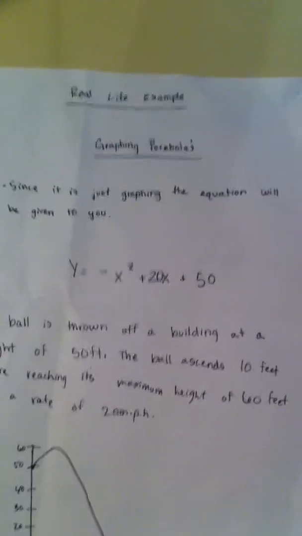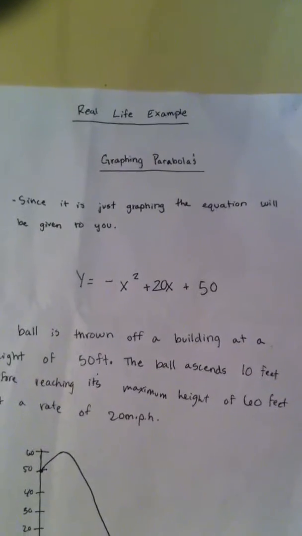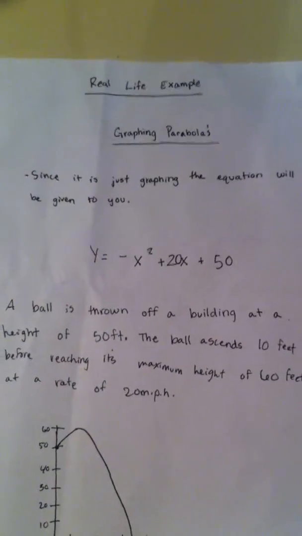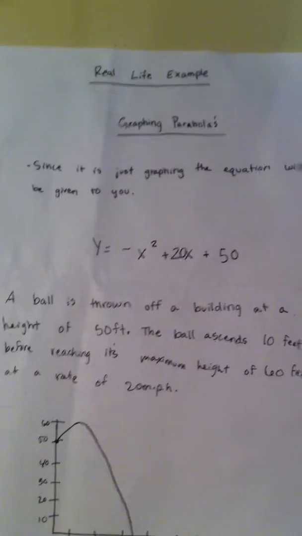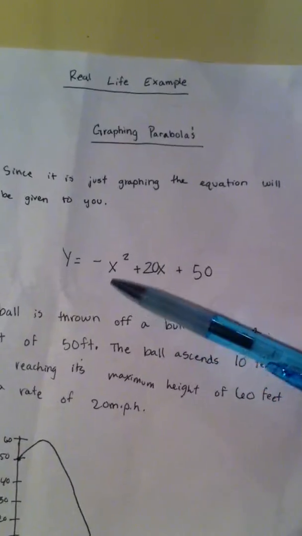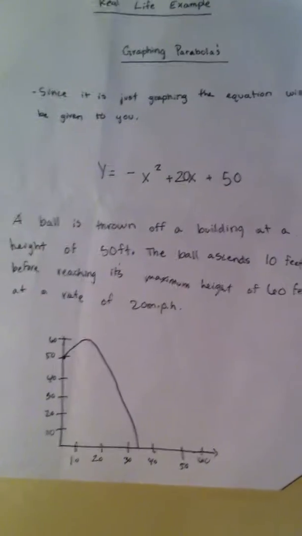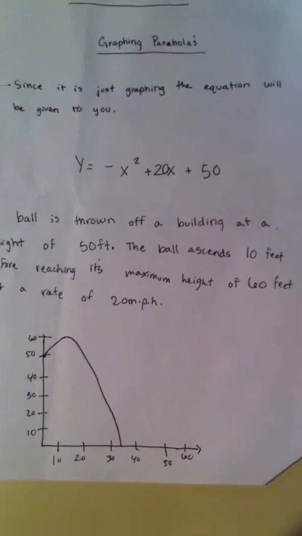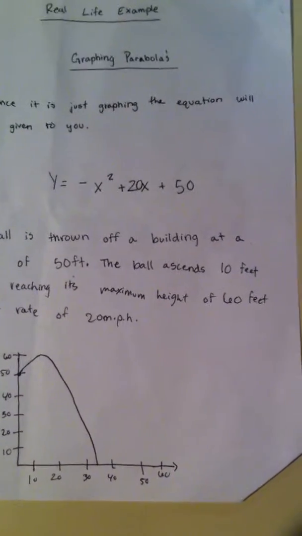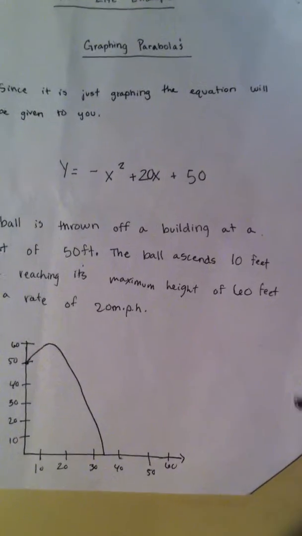And for my real life example, I just did graphing parabolas. Since it's just graphing, the equation will be given to you. So I wrote the equation y equals negative x squared plus 20x plus 50. So I wrote the problem: a ball is thrown off a building at a height of 50 feet. So we got to remember that the ball is going to be starting at 50 feet.